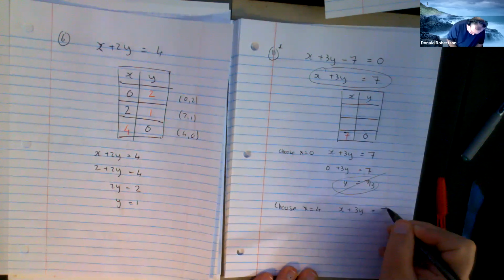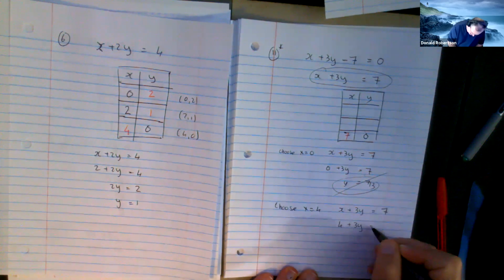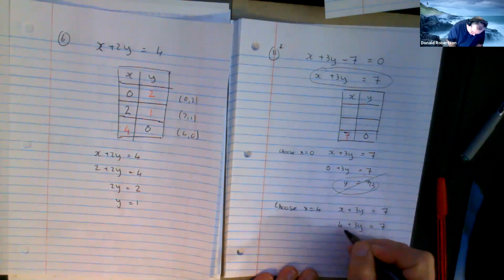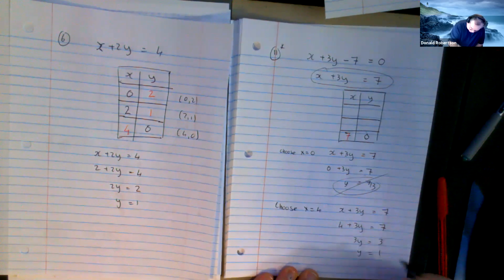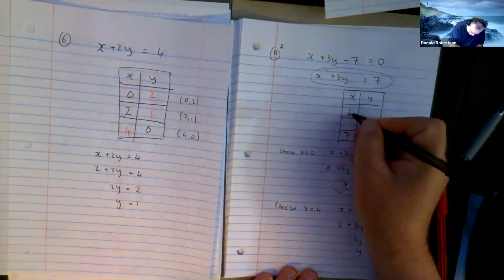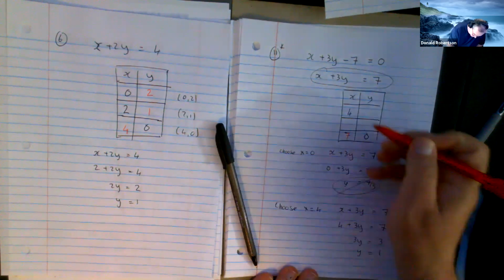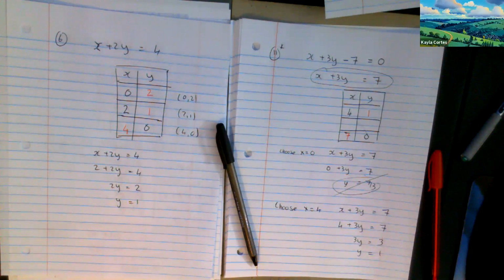So that's this one. 4 plus 3y is 7, because x is 4. Take away 4 from both sides and you get 1. So that's a good choice. I like that. So x is 4 and y is 1.